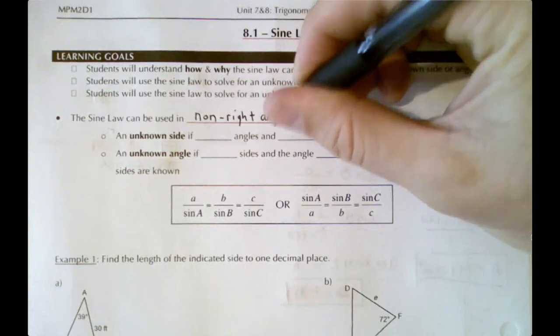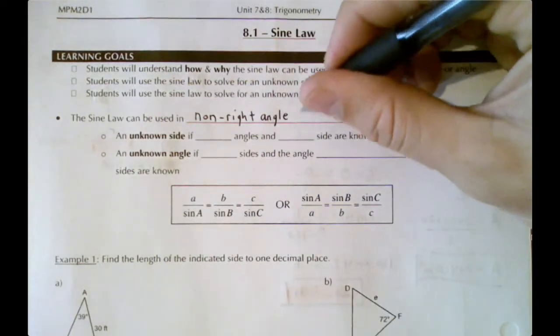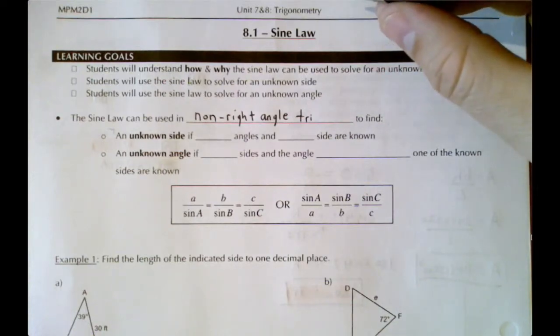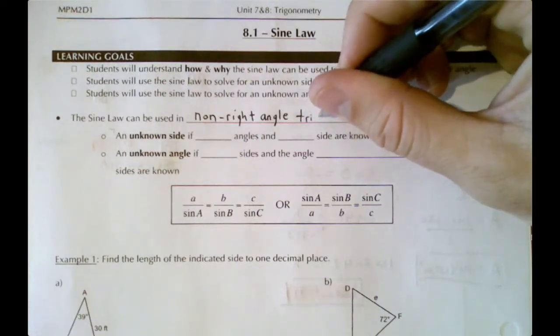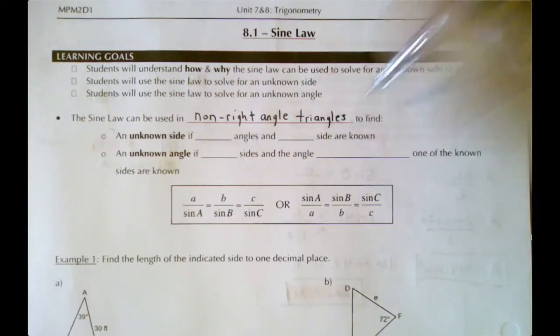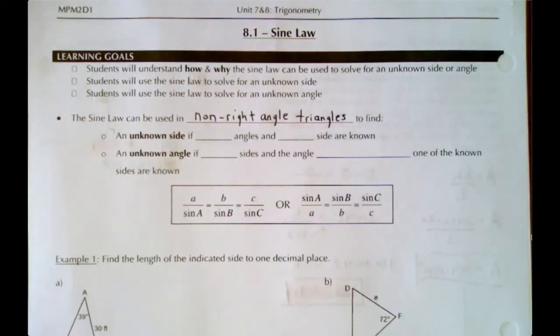Now, it will work in right angle triangles, but what you'll find is when you try to use it, the equation ends up simplifying to just sine theta equals opposite over hypotenuse. We end up with just the sine ratio. So they're kind of one and the same, except this is a more general case for all triangles.